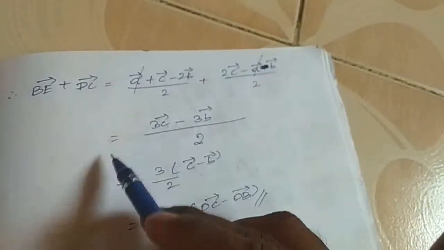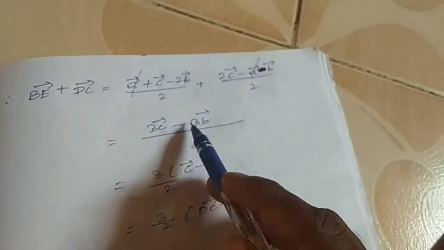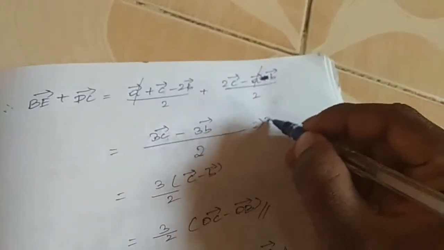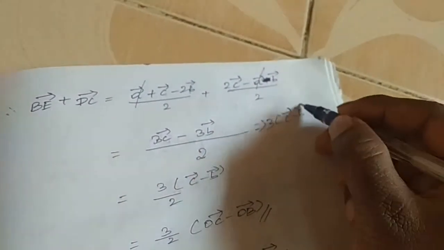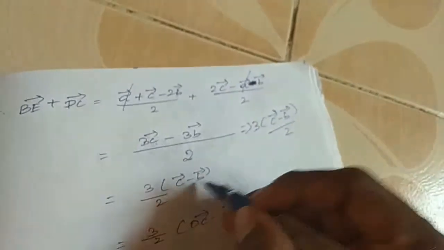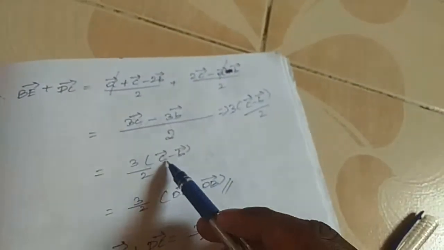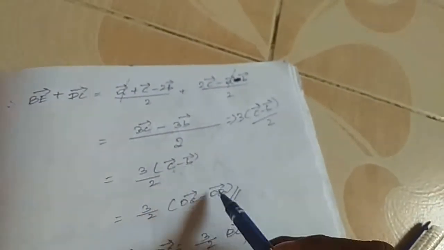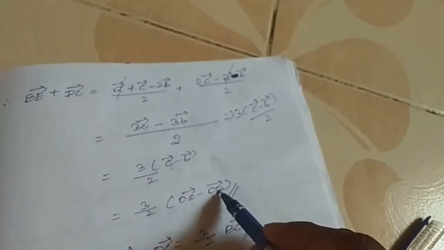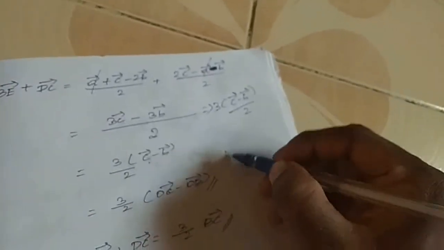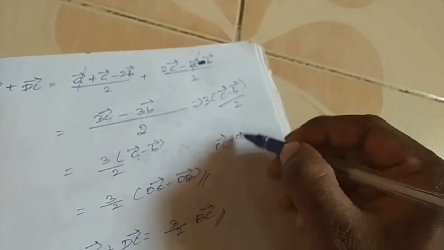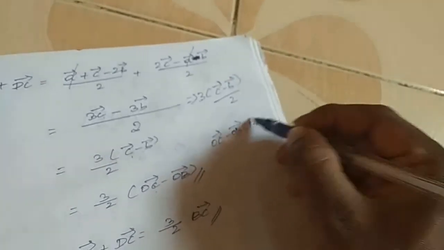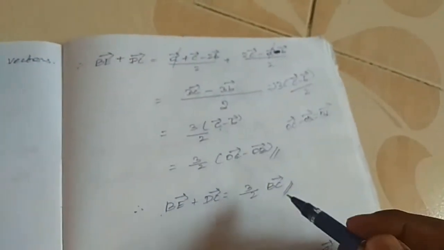Now 3 is a common factor, taking it outside, so 3 of (c vector minus b vector) by 2, that is 3 by 2 of (c minus b). C means OC vector, b means OB vector, so OC minus OB is BC vector. So 3 by 2 of BC vector. So BE plus DC equals 3 by 2 BC vector. This is the final result.